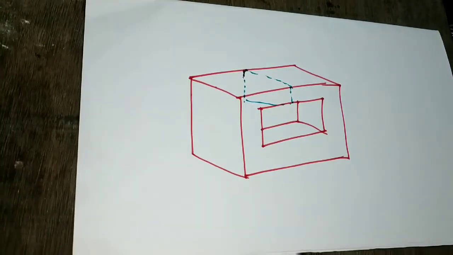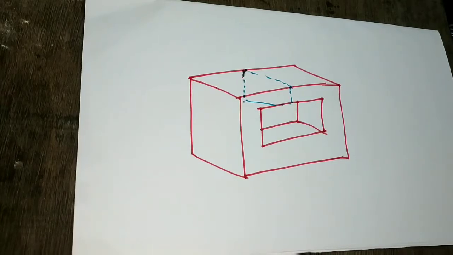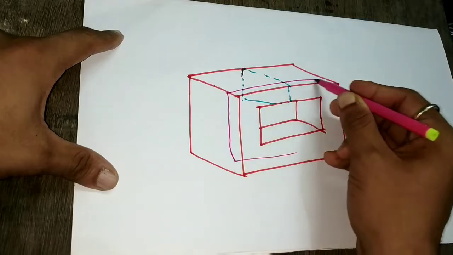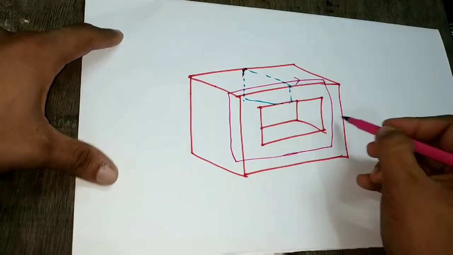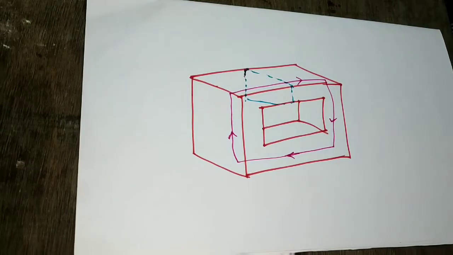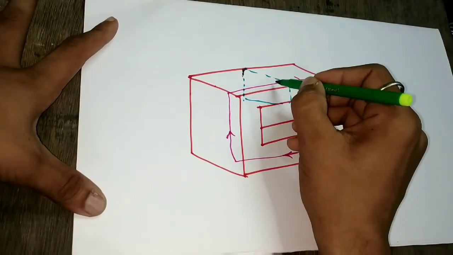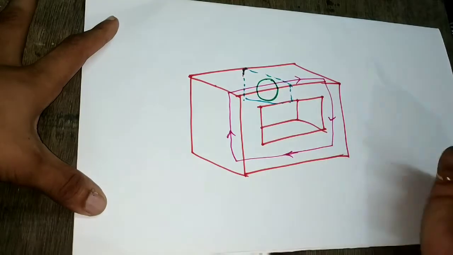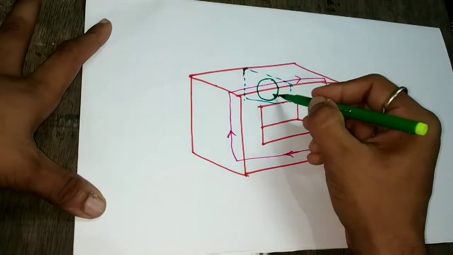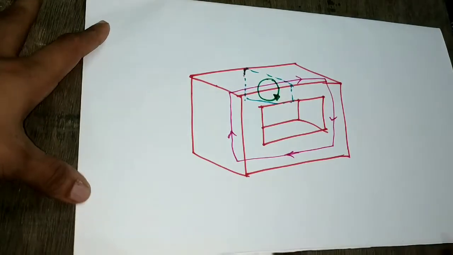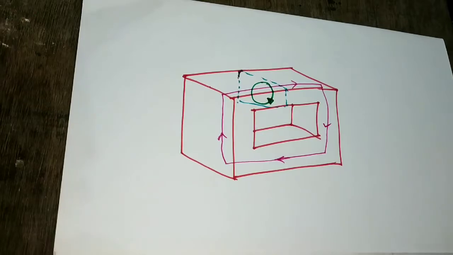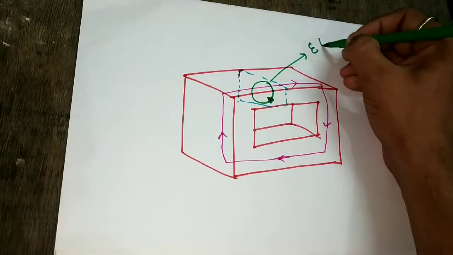Now, the flux is traveling like this. So again, according to the right hand grip rule, there is a production of current in this cross section, like this. Like this, the production of current as the flux is flowing in this way. As these are circular currents and the current is produced due to the flux, these currents are known as eddy currents.